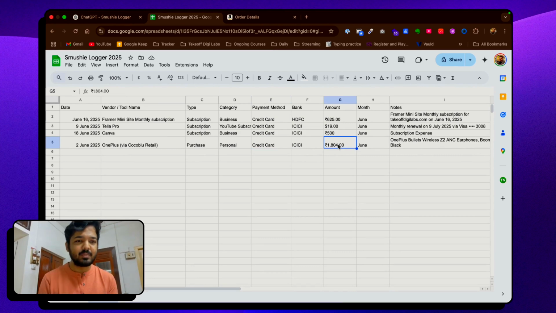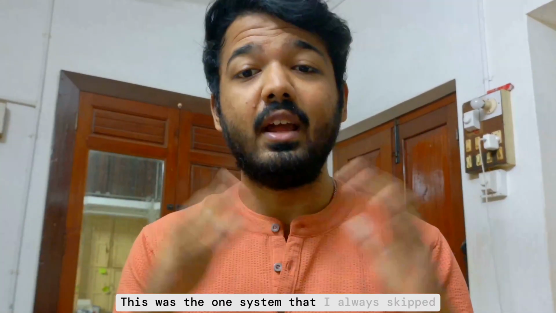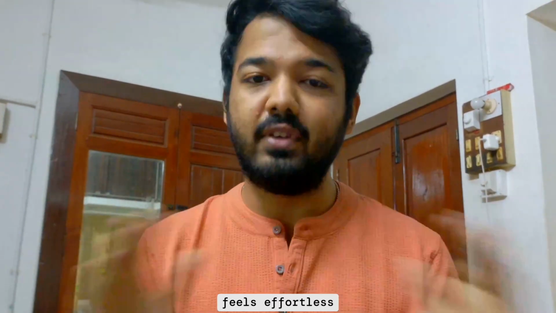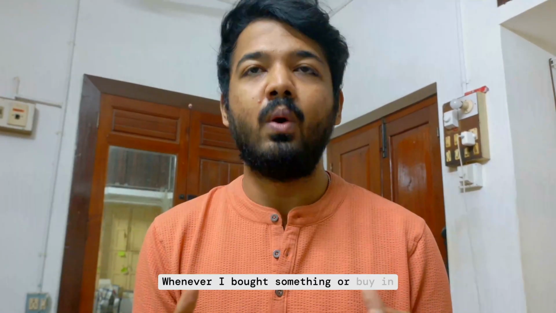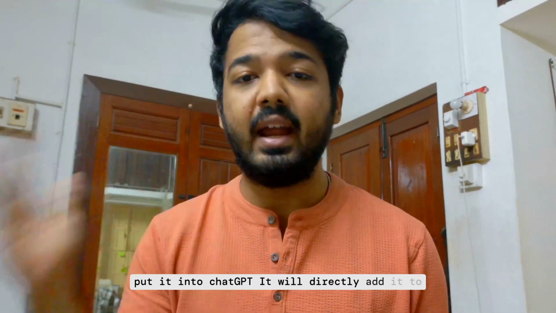Just like that, you can add any expenses from ChatGPT to Google Sheets. No tabs, no formulas, no remembering to update anything. This was the one system that I always skipped and did almost at the last minute. And now it feels effortless. Whenever I buy something or a subscription, I will just take a screenshot and put it into ChatGPT. It will directly add it to my Google Sheet.